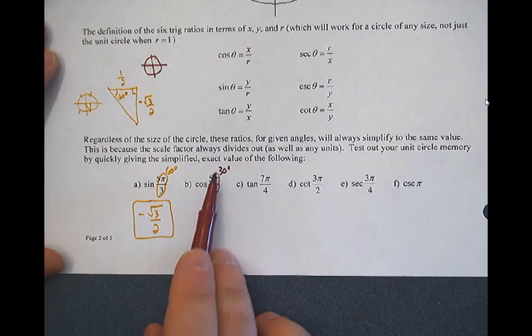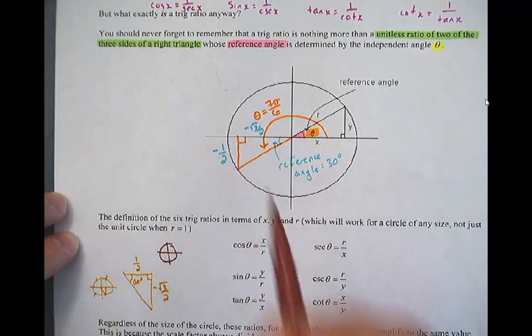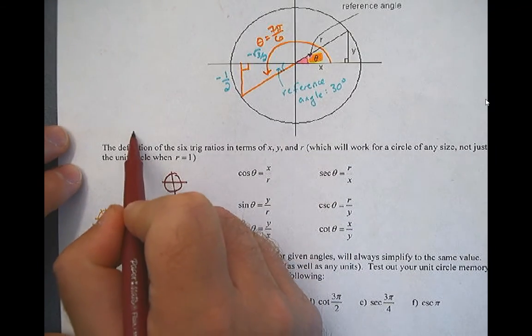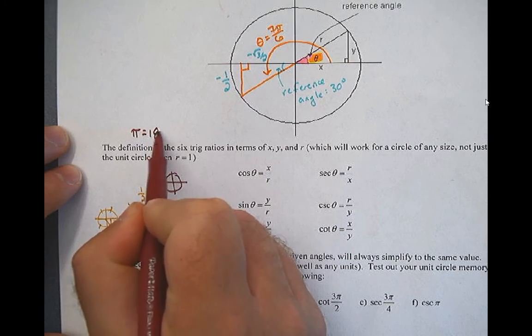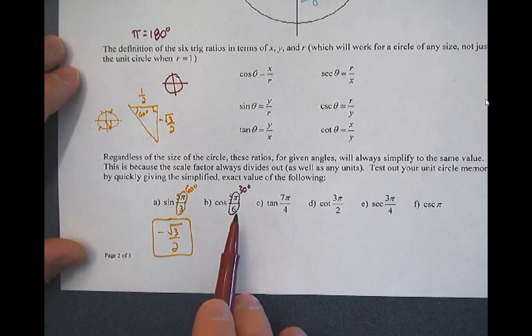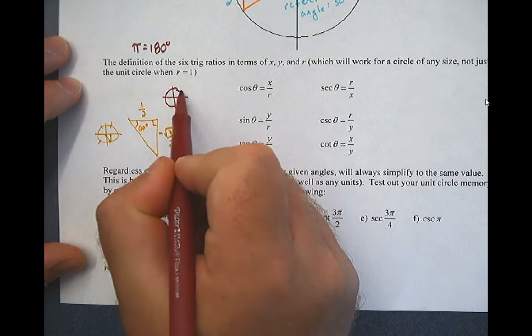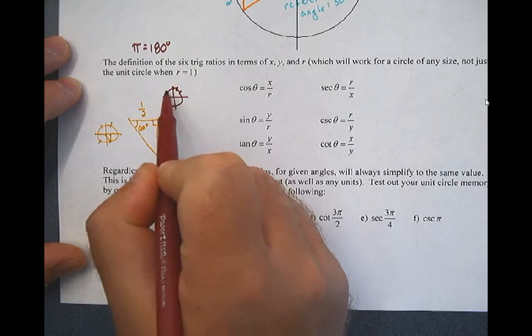Just a quick reminder, how do I know that's a 30? Pi is the same as 180. Pi and 180 are equal to each other. So if I'm taking pi divided by 6, that's essentially saying it's 180 divided by 6. 180 divided by 6 is 30. 1, 2, 3, 4, 5.